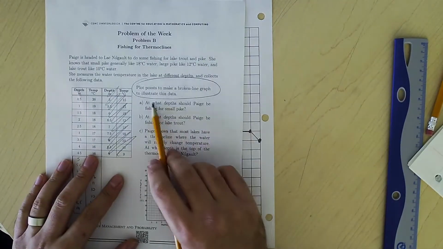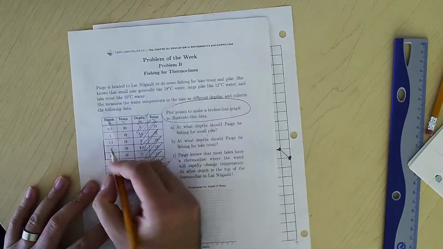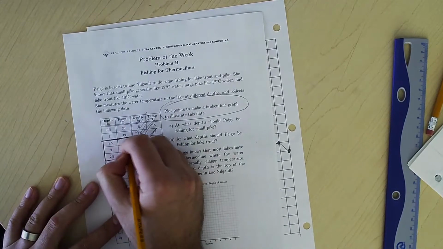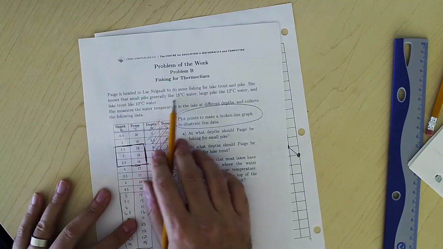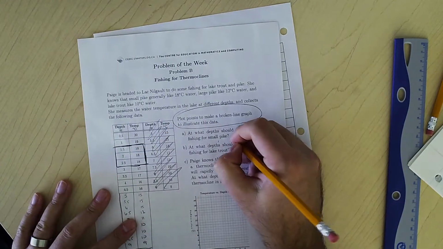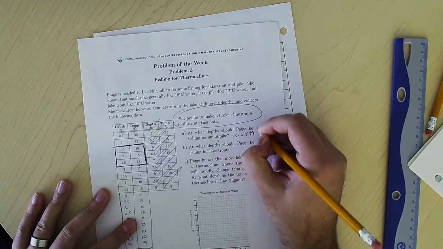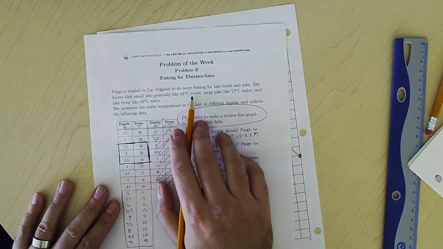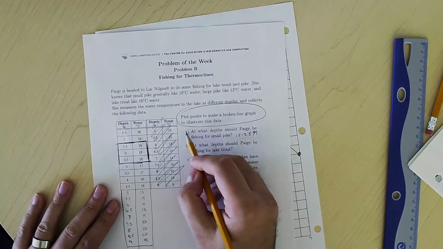It says here, at what depths should Paige be fishing for small pike? These are the temperatures that Paige should be fishing for small pike. It says it right here. So 1.5 meters to 2.5 meters, because they like the temperature 18 degrees. So there's the answer for A.